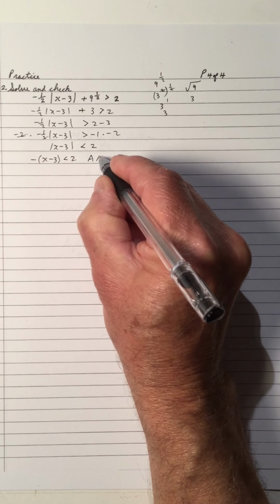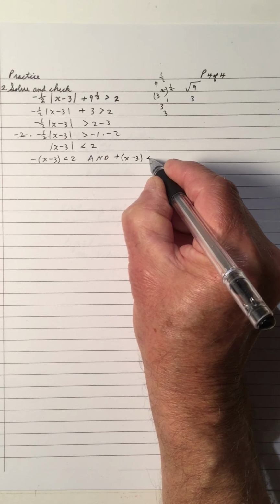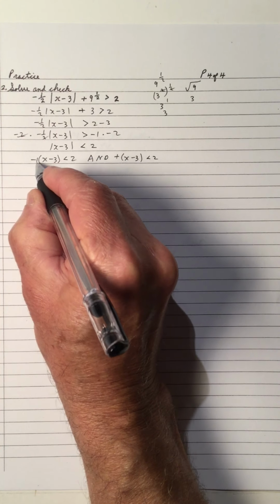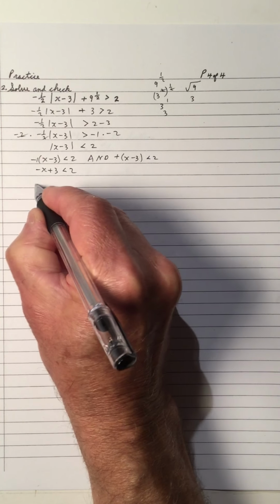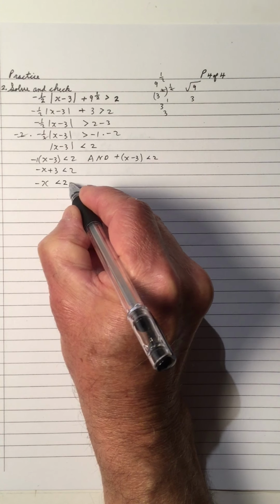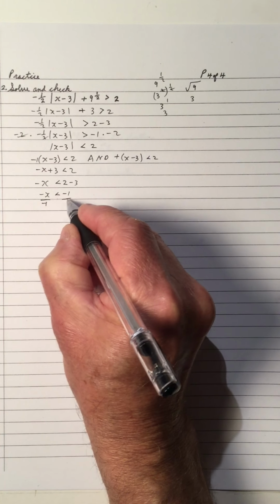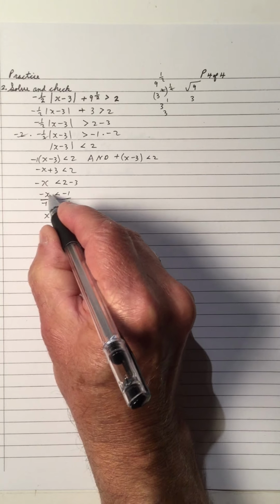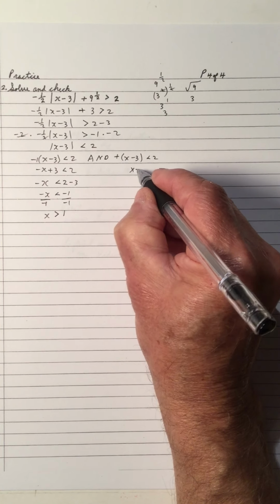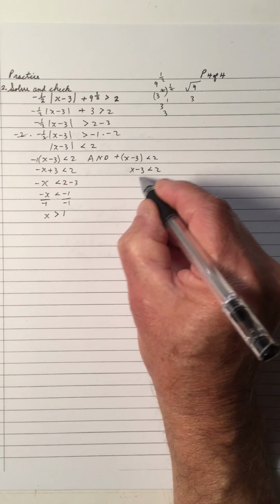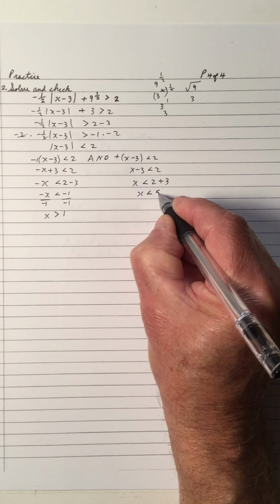Less than is an and. You're going to be in between two numbers. And the plus, negative 2 less than x minus 3 less than 2. When negative 1 times x, negative 1 times negative 3 plus 3. Negative x less than 2 minus 3, negative x less than negative 1, divide by negative 1. Dividing by a negative changes the less than to greater than, so x is greater than 1. X minus 3 is less than 2, the plus doesn't change. X is less than 2 plus 3, x is less than 5.